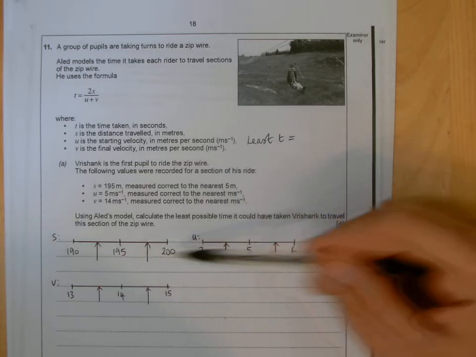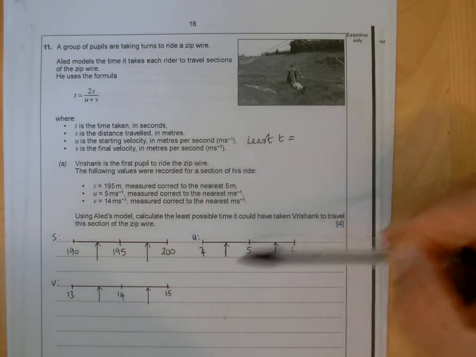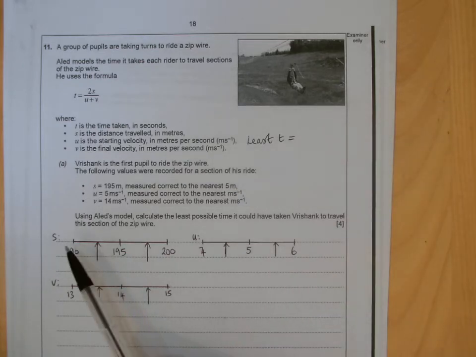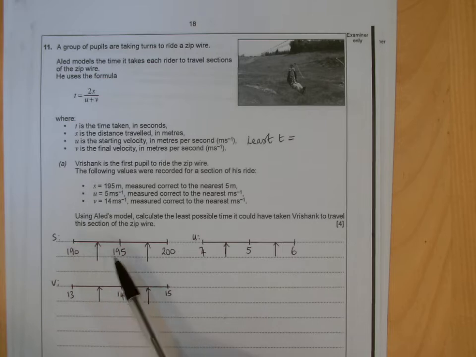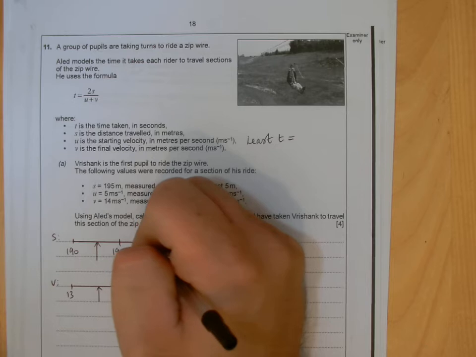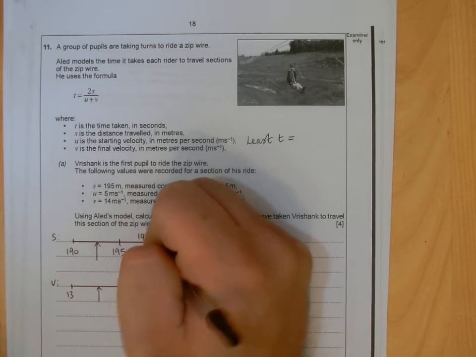So you can see here, I've written out scales based on what information is given here. For instance, with the distance, it's measured to the nearest 5 meters, isn't it? So that's why on my scale I'm going up in 5s. In terms of the greatest and least, the greatest it can be is here, halfway between 195 and 200, so that'll be 197.5.